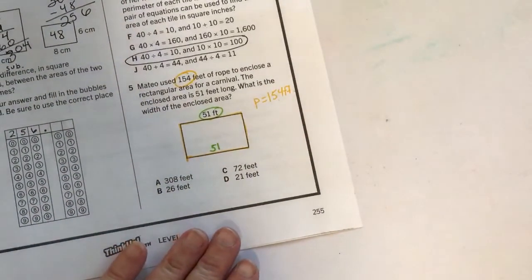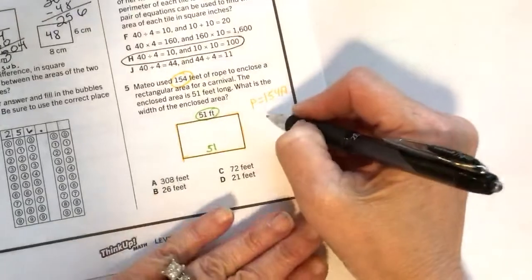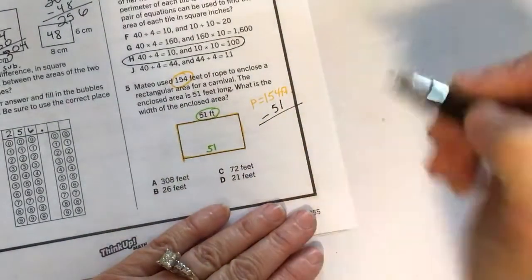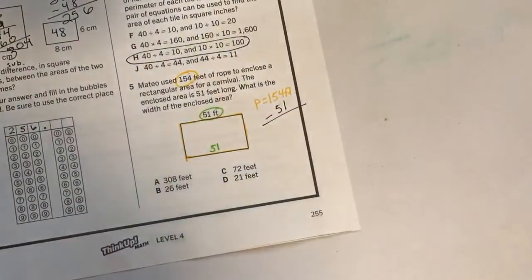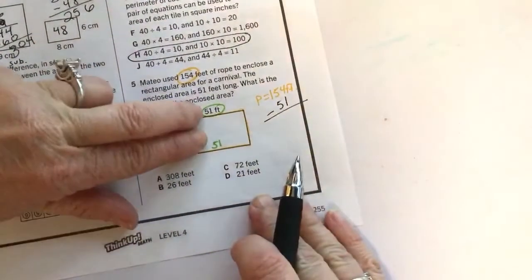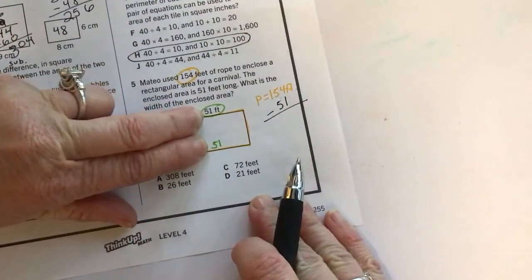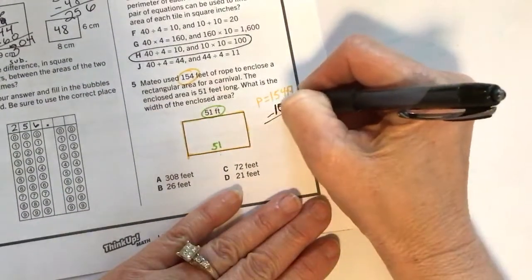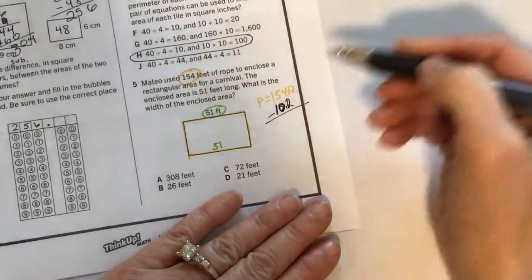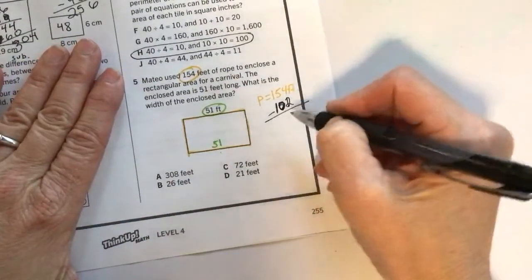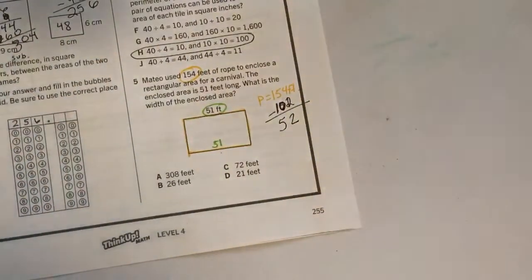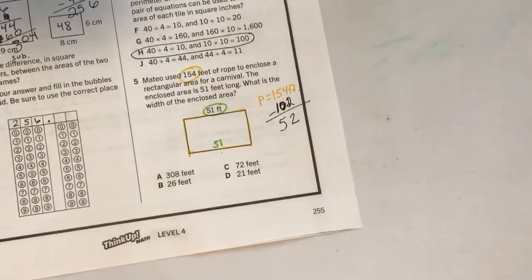So if I do 154 and I subtract 51 and then subtract 51 again, or I could just subtract 102 because 51 plus 51 is 102. So I'm just going to subtract 102. 4 minus 2 is 2. 5 minus 0 is 5. That gives me 52.